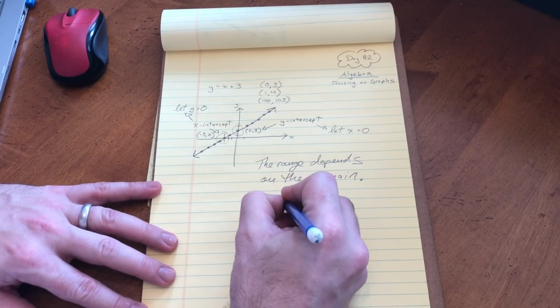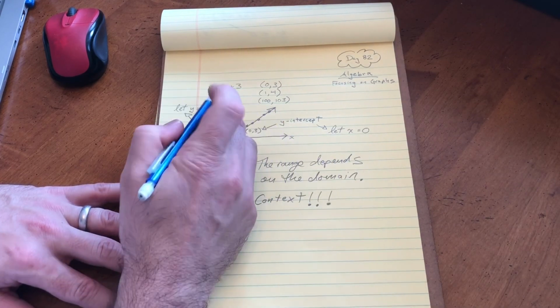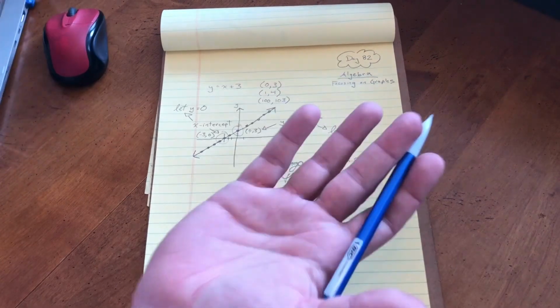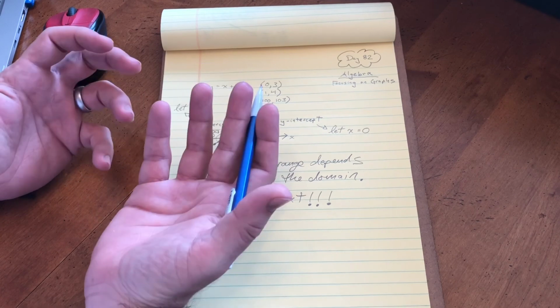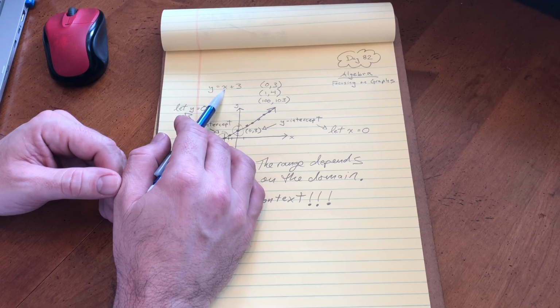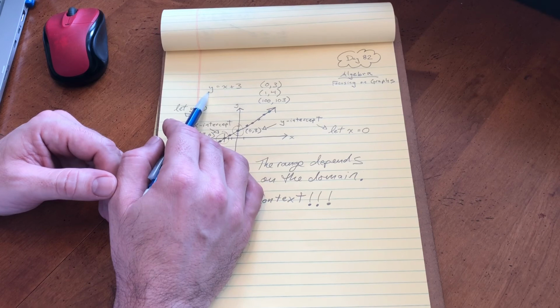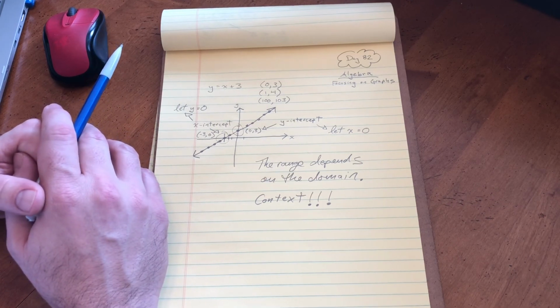Context. Here I'm talking about not something like this where I just wrote an equation and you're like, y equals x plus 3. What's x? What's y? Who cares? It's just y equals x plus 3. But if I all of a sudden say that x is the number of hours and y is the number of tables, we're going to start thinking about, well, are there possible output values that aren't allowed? Like, can I have half a table? Does that make sense in the context of the problem?